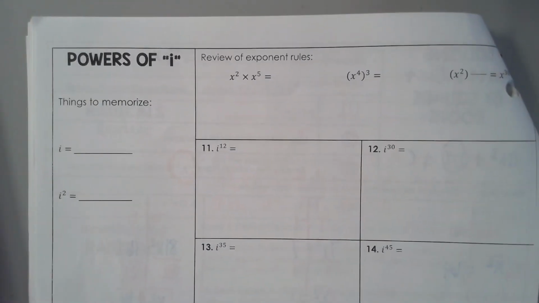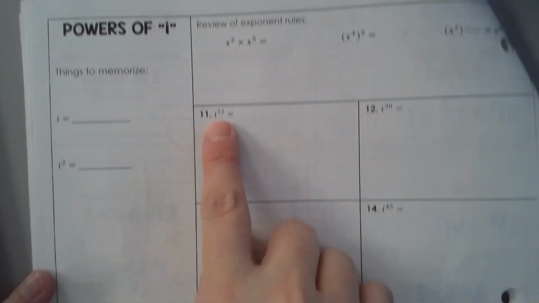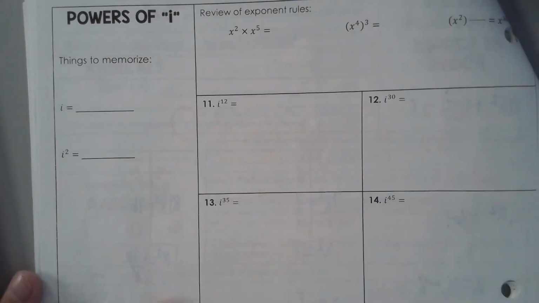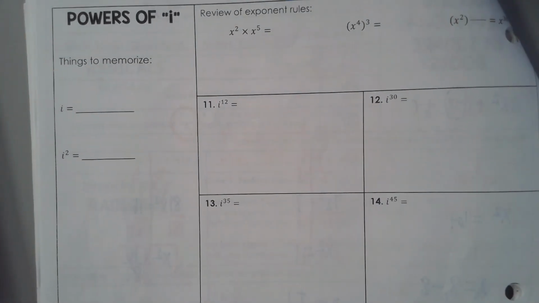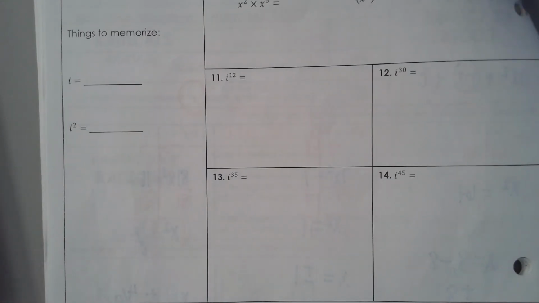Now let's go back to this page. And we're going to do some things with i using exponent rules. I'm going to give you i to some power, and you're going to simplify that. When you have i to any power, i to the 500th power, whatever it is, you can simplify it to one of 4 answers.